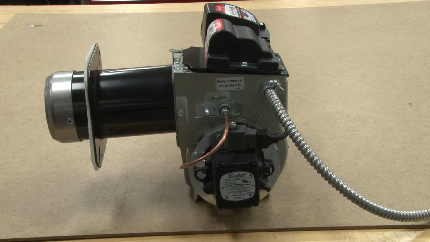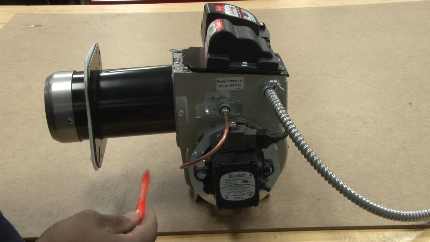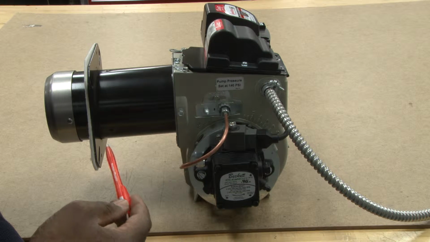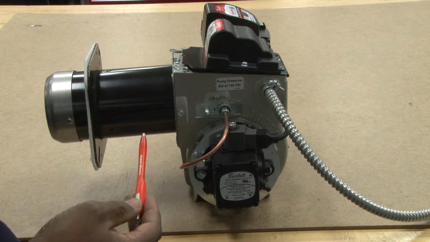In this video, we're going to discuss oil burners, how they operate, and the components of an oil burner. This is the assembly of an oil burner that has been removed from the furnace itself to show you the components that you would find.